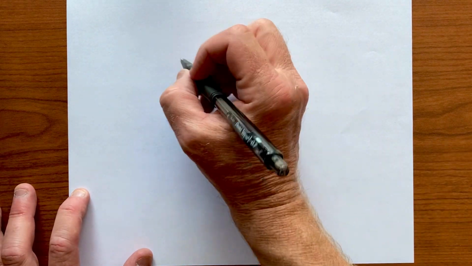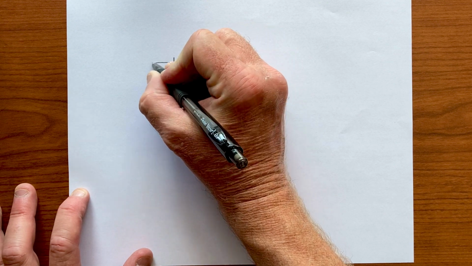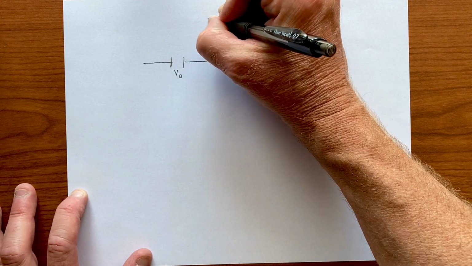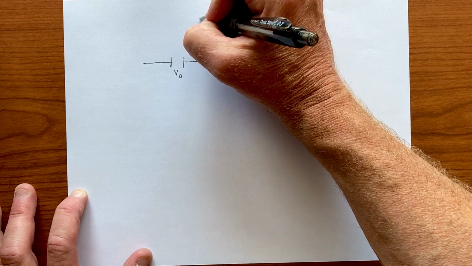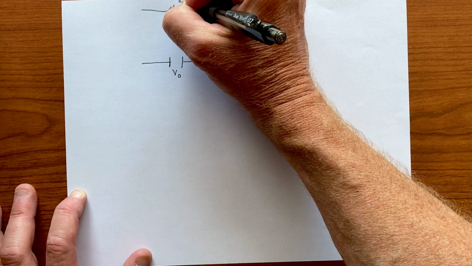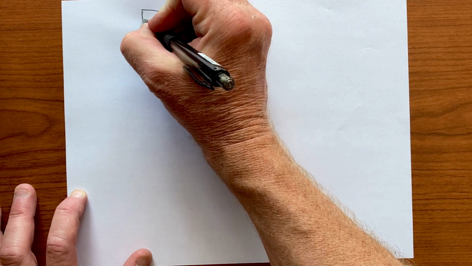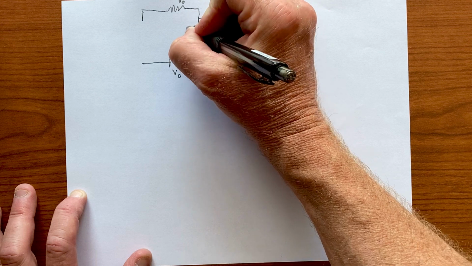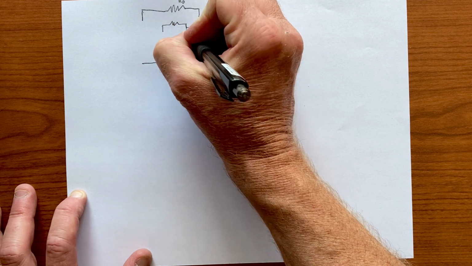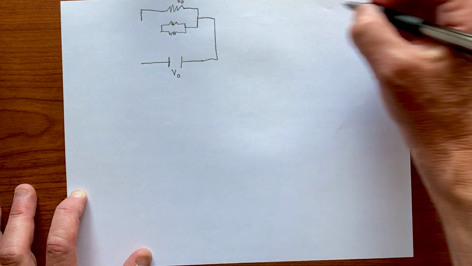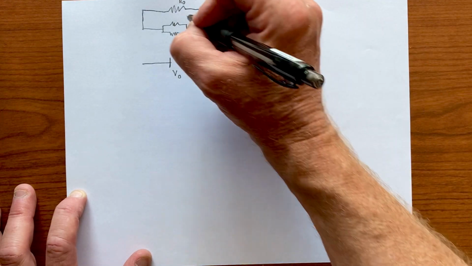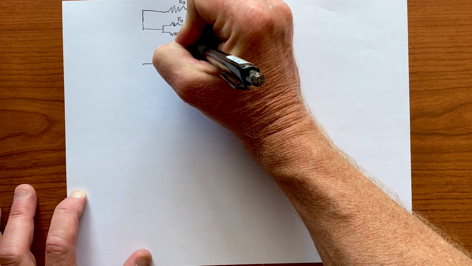Okay, so now let's construct a circuit that looks like this. We have a voltage here of V naught, and here we break up the path such that there is a resistor with resistance R naught there, but there's a lower path where we break them up into a resistance R naught here and R naught here.